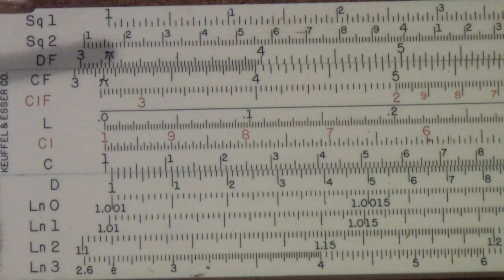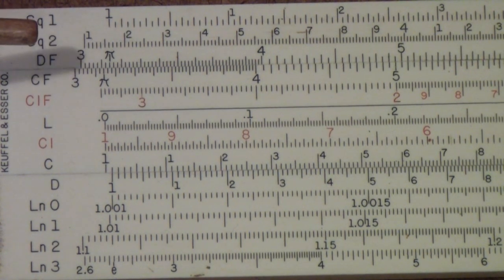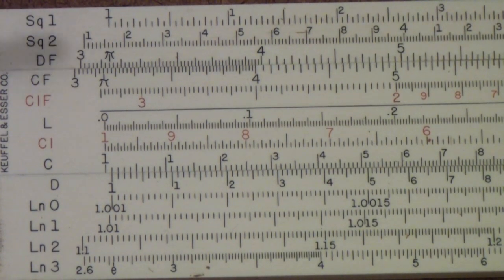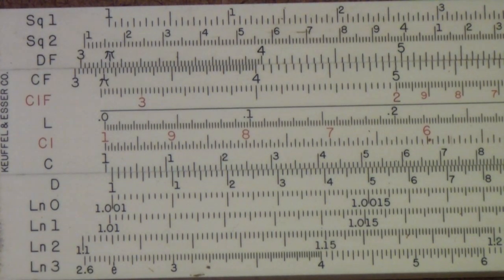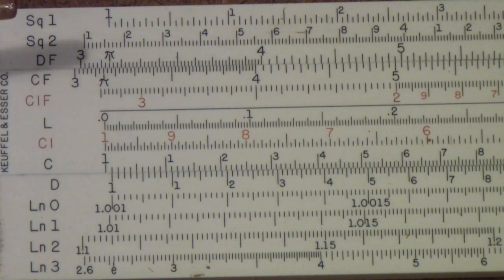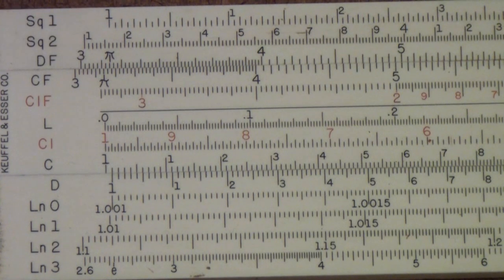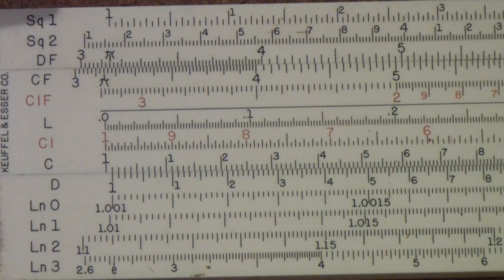They were, I'm not sure who introduced them first in the United States, but they were popular on European rules. And these are the same as on the Versalog. The Versalog introduced these square root scales. I think they called them by a different name, but they're the same scales.